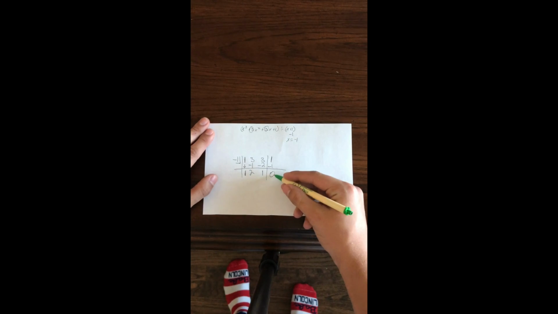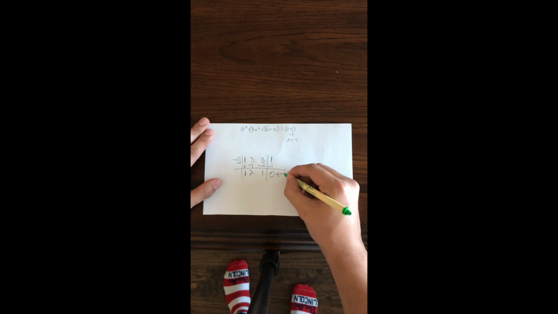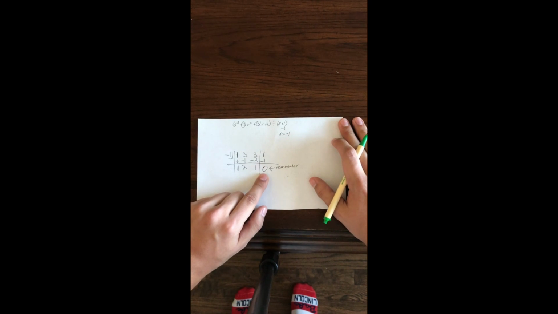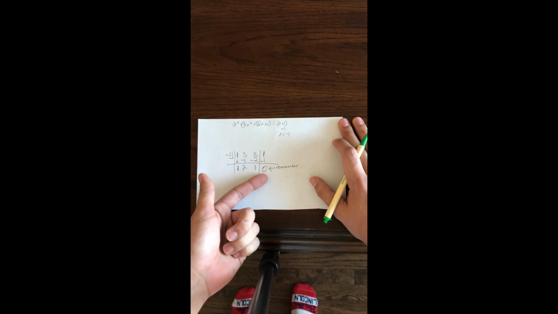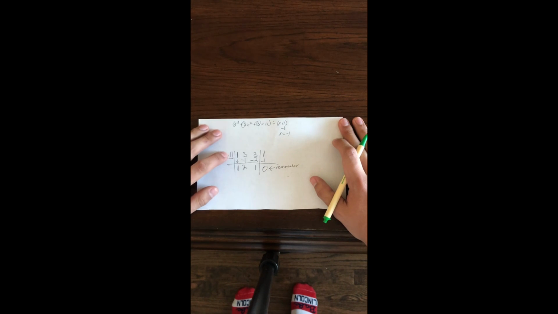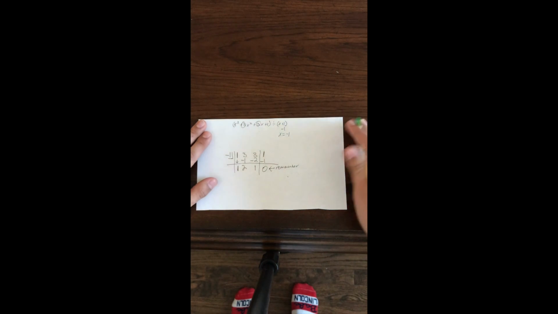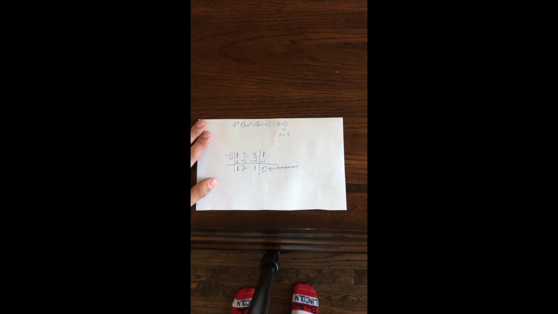This 0 is very important because it represents the remainder. If a problem doesn't have a remainder like this, it means that this -1 is a solution to this problem. So that means x plus 1 is a factor of it. That's what the remainder represents.